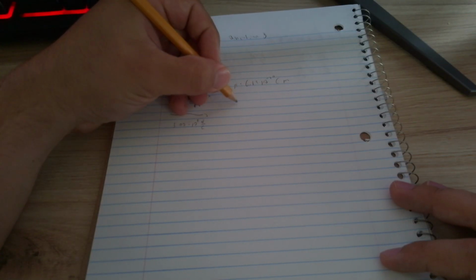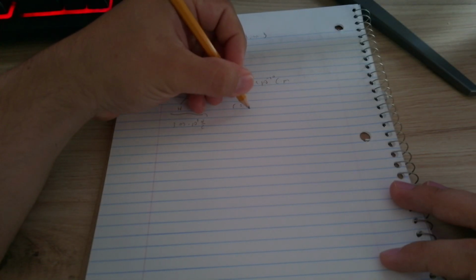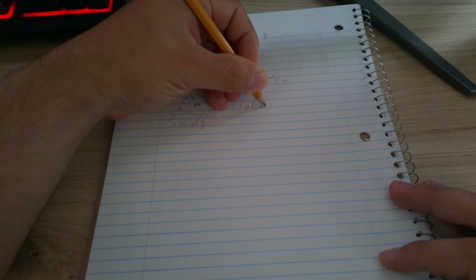So, we use the equation where torque is equal to the dipole moment times the field times sine of phi.